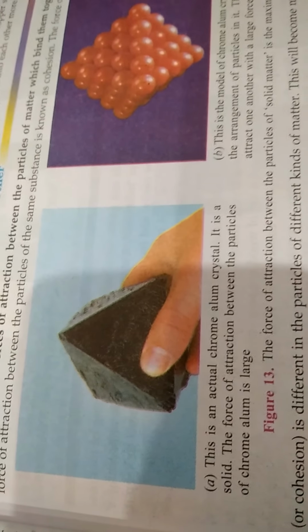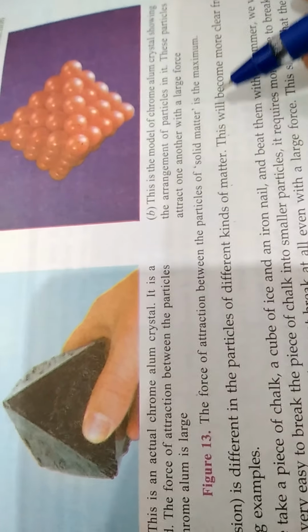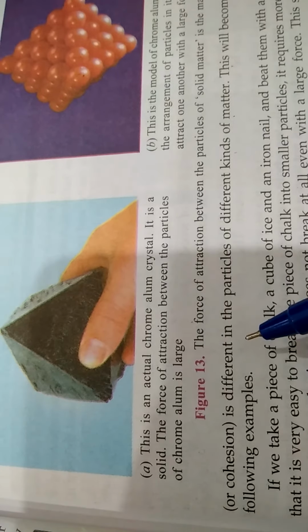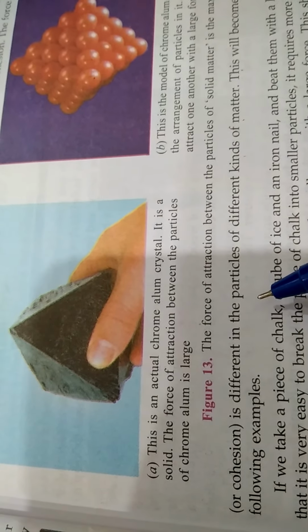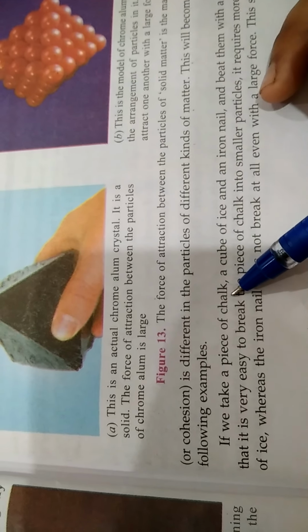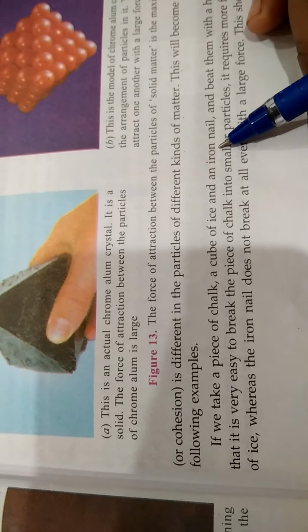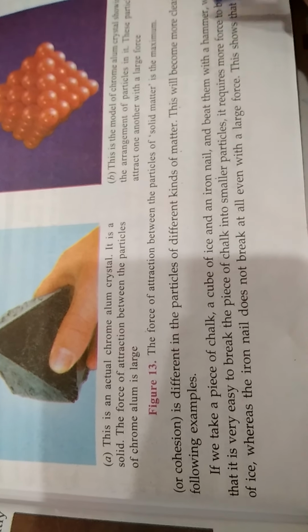The force of attraction is different in particles of different kinds of matter. This will become more clear from the following examples. Now let's see the examples. So students, take a piece of chalk, a cube of ice and an iron nail and beat them with a hammer.